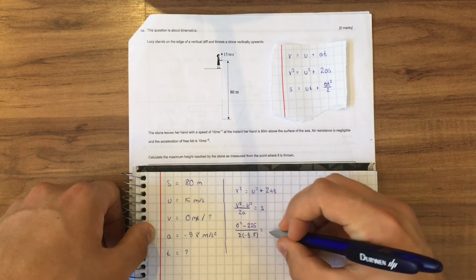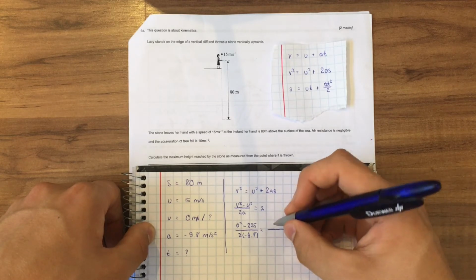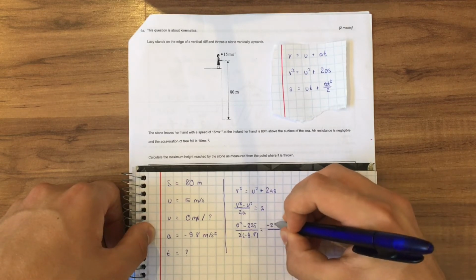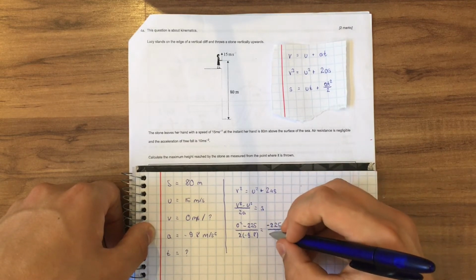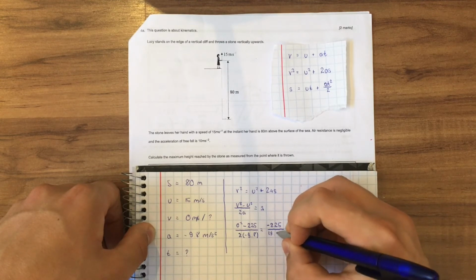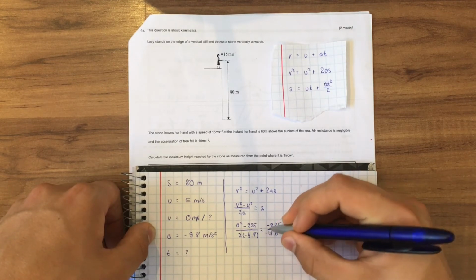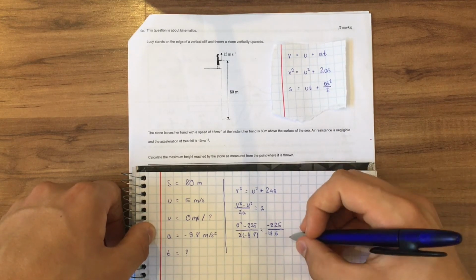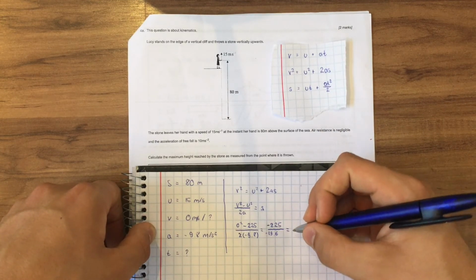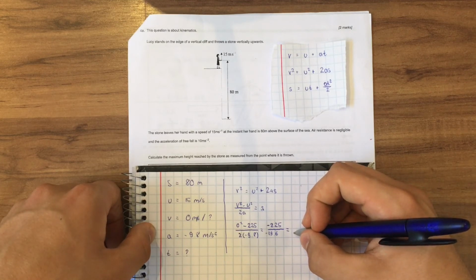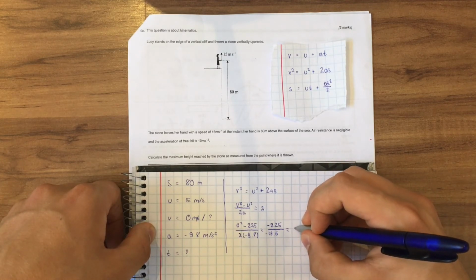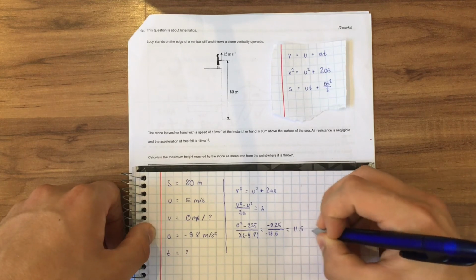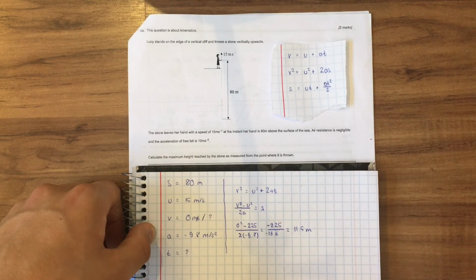Okay, and this, well, we can just simplify this to negative 225 over negative 19.6. And then don't forget units, I'm just lazy right now. So if we calculate this right now, we get approximately 11.5 meters, and this is the solution.